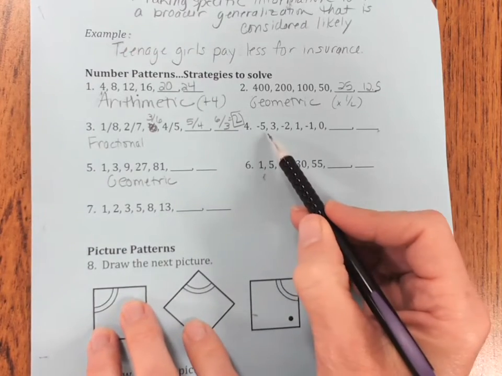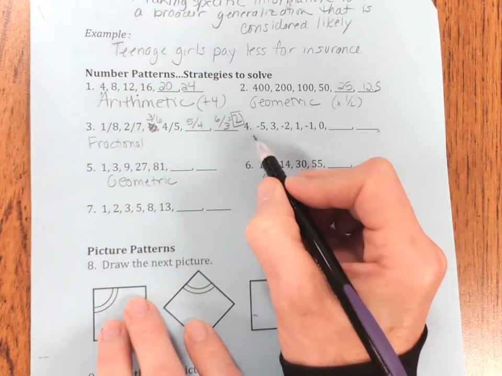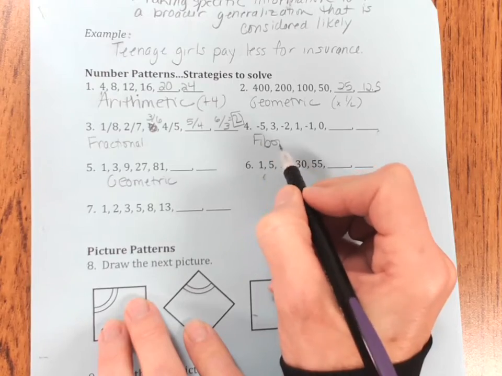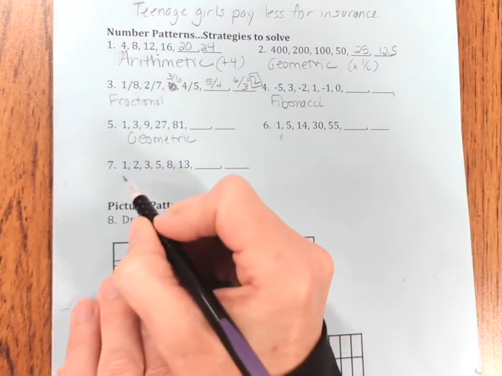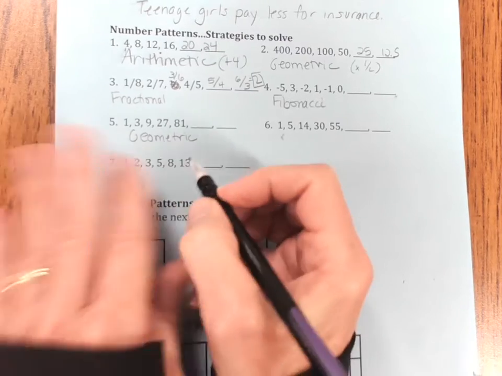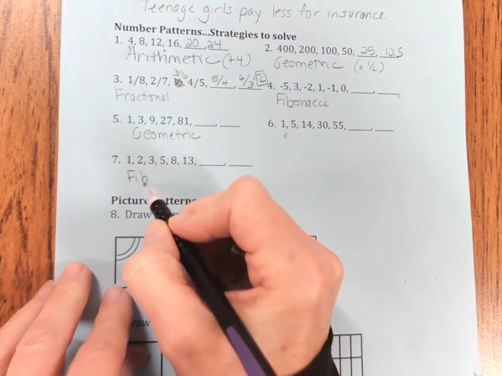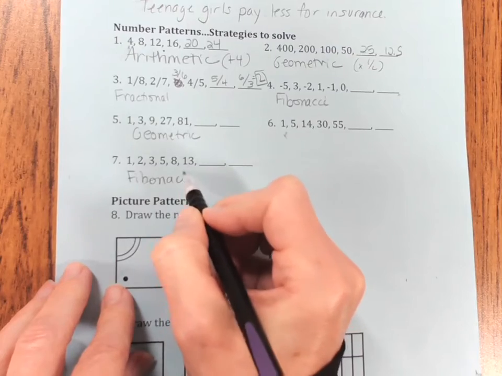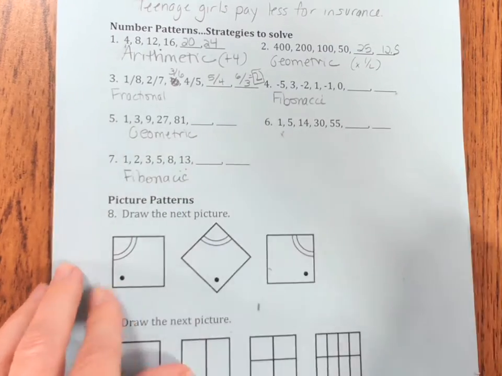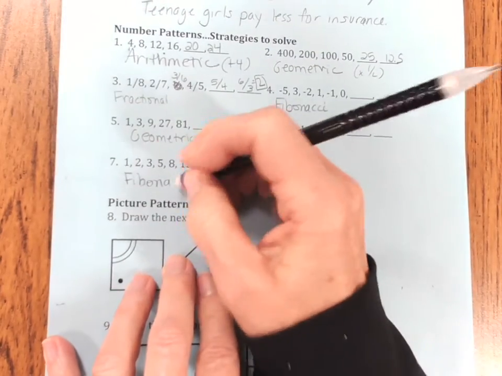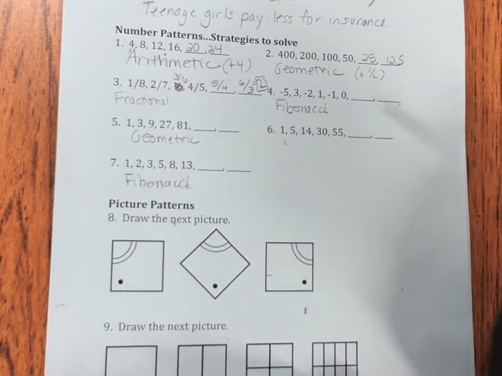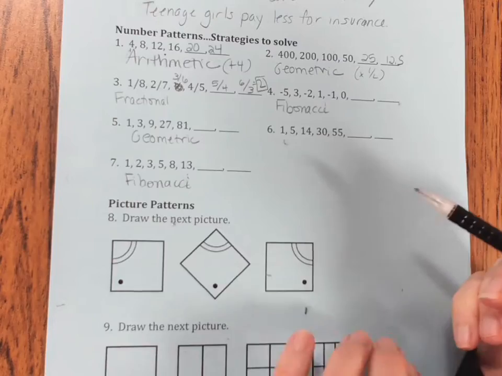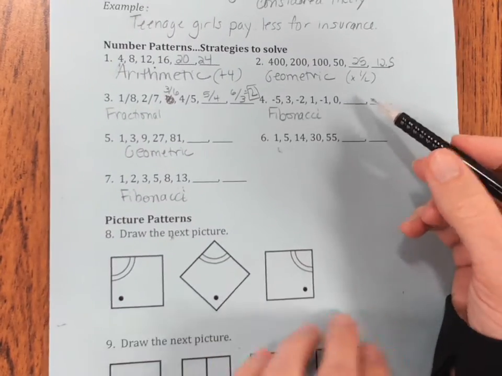Okay, this one is really hard to pick up. Actually called a Fibonacci, and we will talk a lot about Fibonacci's because, believe it or not, there's a lot of things in nature that follow a Fibonacci sequence. This is also a Fibonacci down here. Okay, oops, Fibonacci. There's a lot of things in nature that follow a Fibonacci sequence, like the petals on a plant and things like that, but we're not going to worry about that right now.